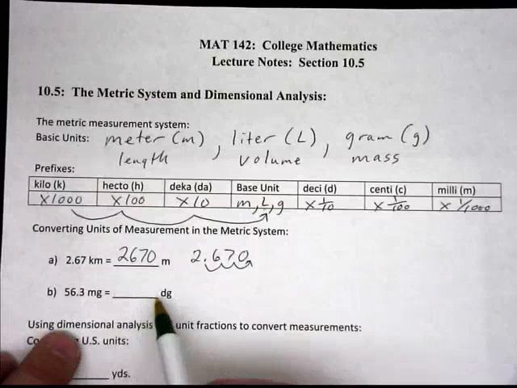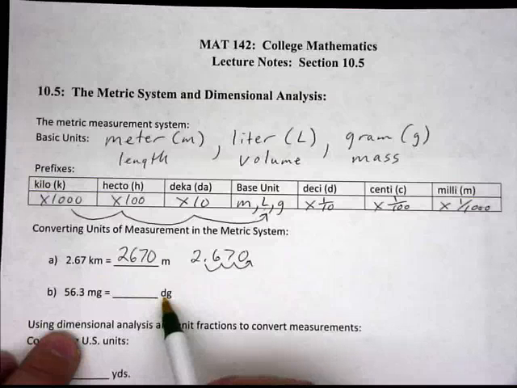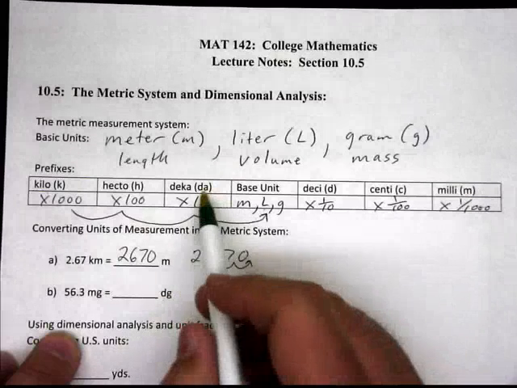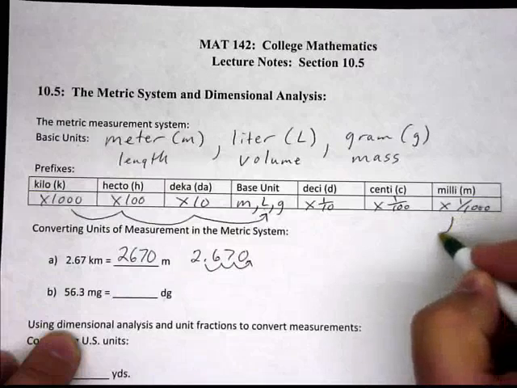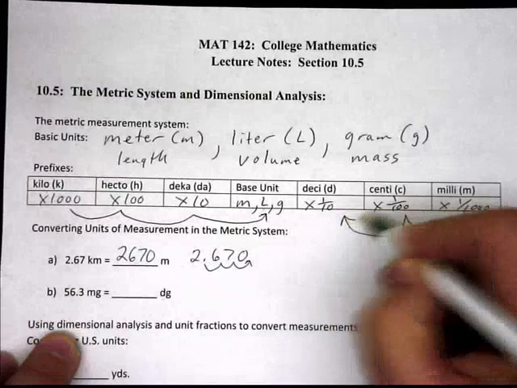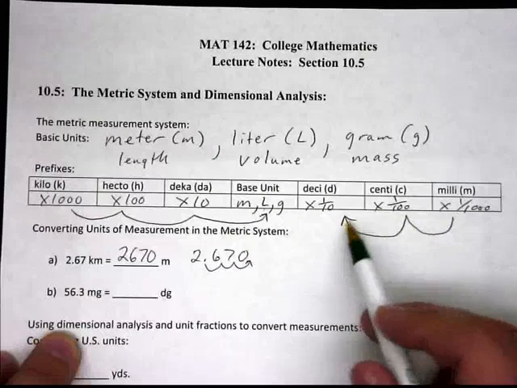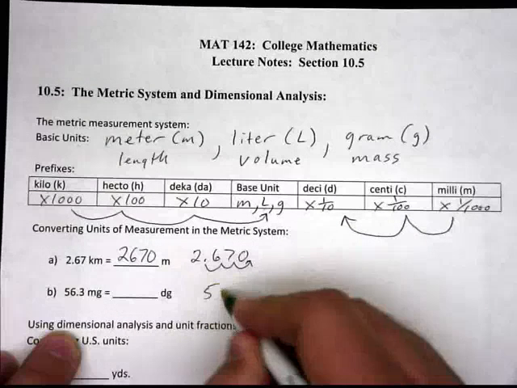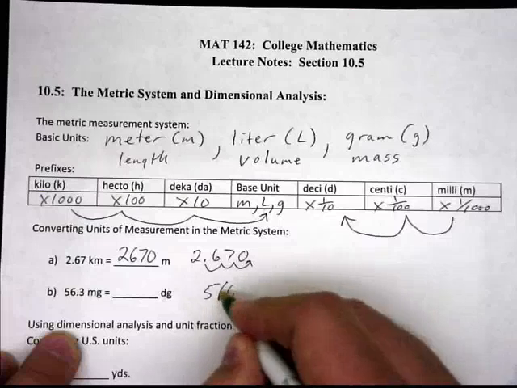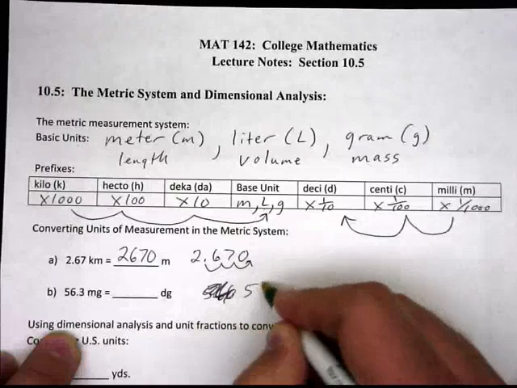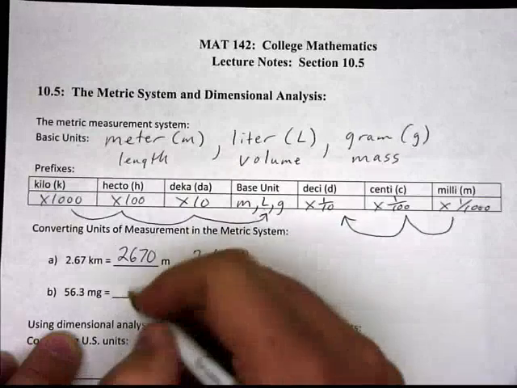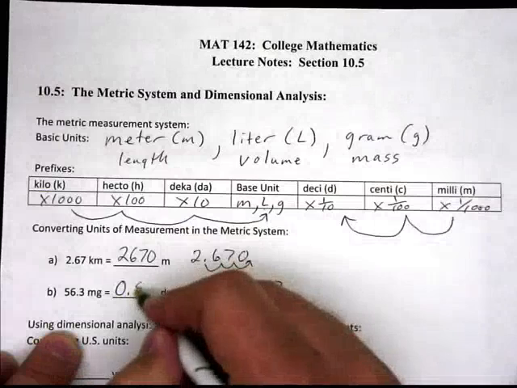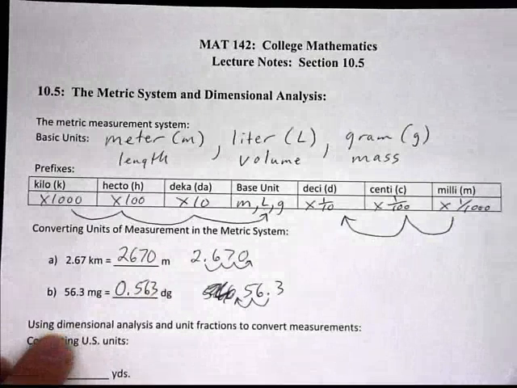Now, if we're going from milligrams to decigrams, alrighty, and we know it's deci, not deca, because it's just got the D, we go up here and we say I'm going to convert from milli to deci. So I want to go 2 places to the left, and that's what I'm going to do with my decimal point. I'm going to take 56.3 milligrams, and I'm going to move the decimal point 2 places to the left. And it's going to give me 0.563 decigrams.